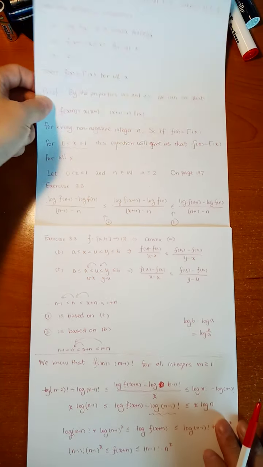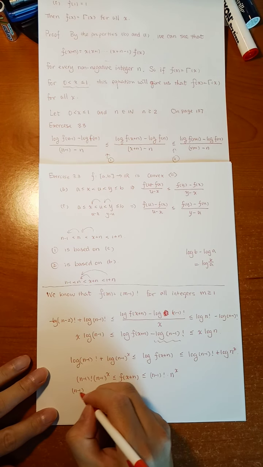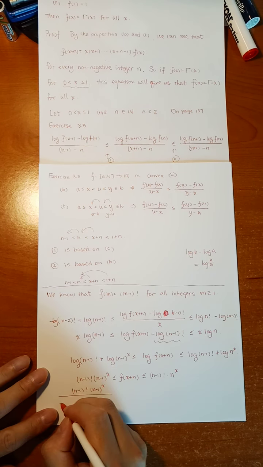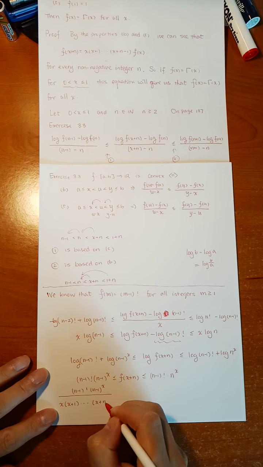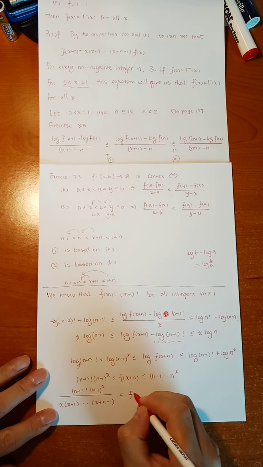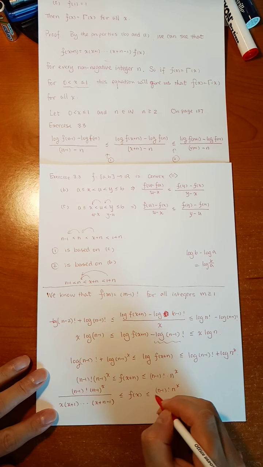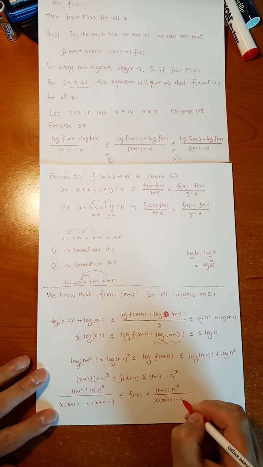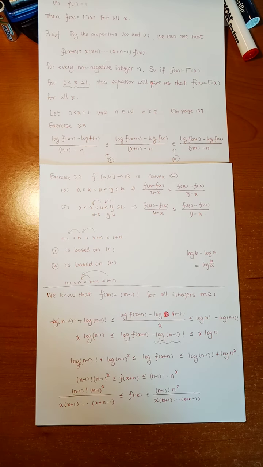So you apply this, you will get n minus 1 factorial n minus 1 to the power x over x plus 1 ... x plus n minus 1 less than or equal to f of x less than or equal to n minus 1 factorial n to the x over x plus 1 ... x plus n minus 1. Okay.